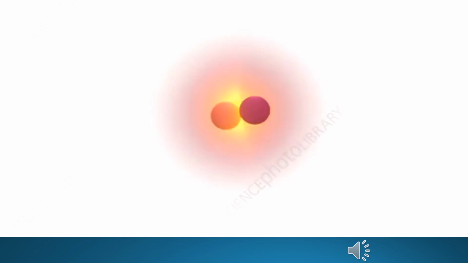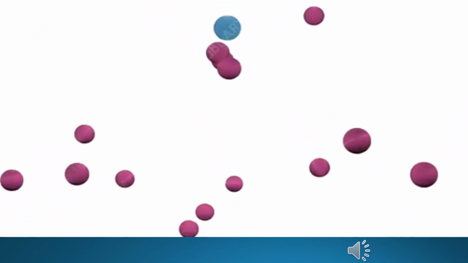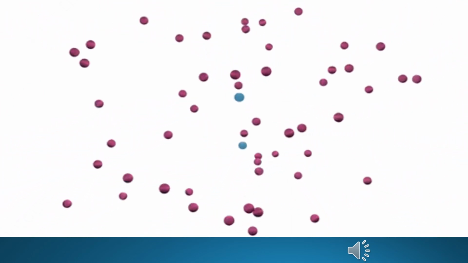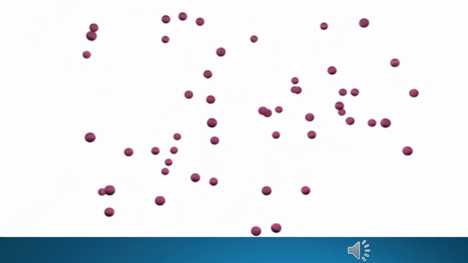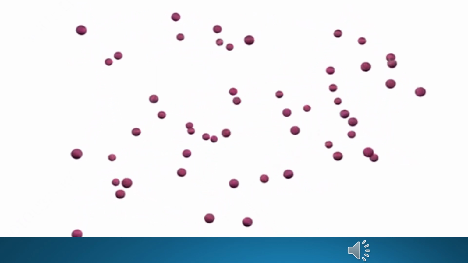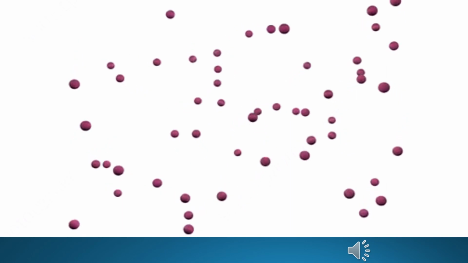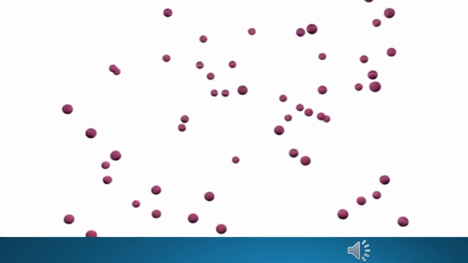Now, according to the kinetic theory of gases, suppose you assume that this is a gas phase reaction, the molecules A2 and B2 in the reaction vessel are randomly moving. Millions and millions of molecules are in random motion, and the occurrence of collisions is more.